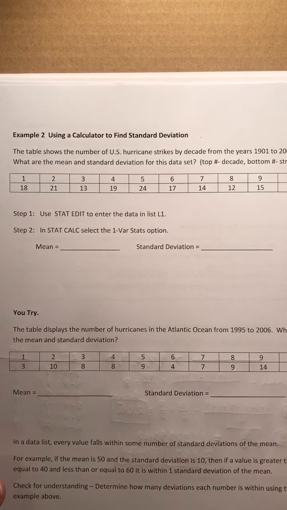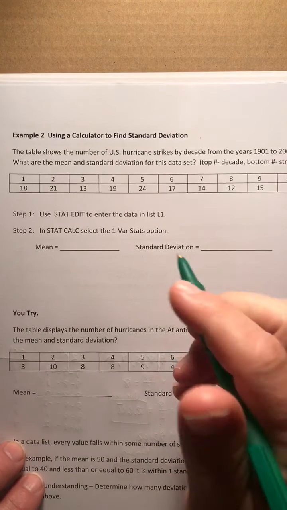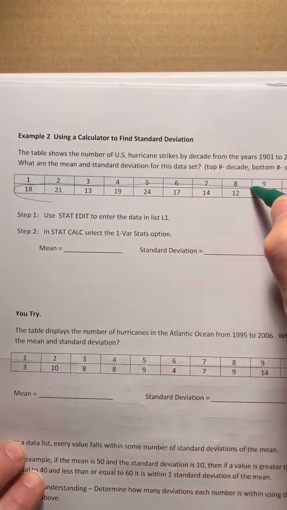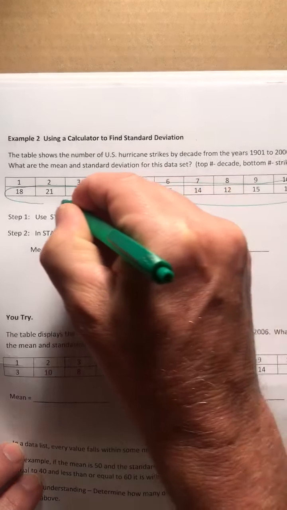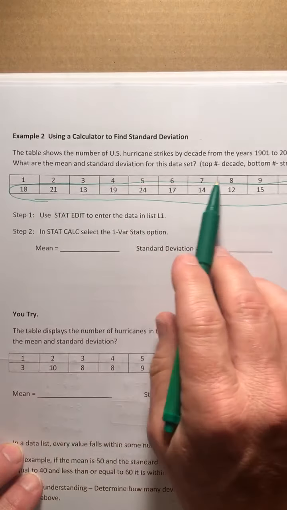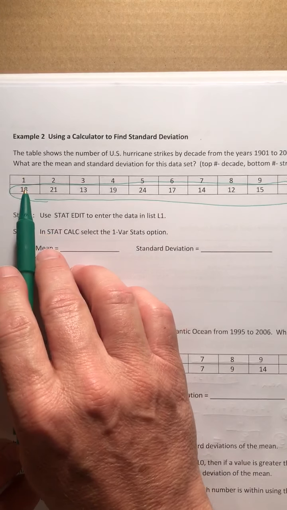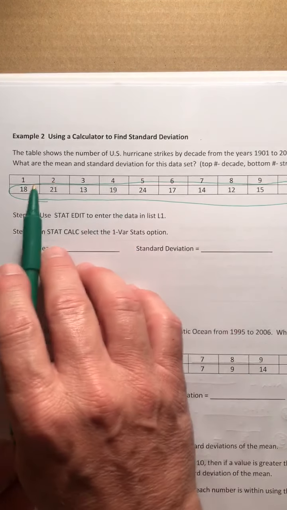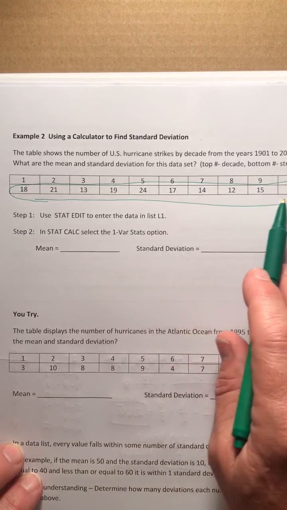So our values are these numbers down here. This 1, 2, 3, 4, 5, those are just the numbers. 1 is 18, 2 is 21. So those are just the numbers up top. But our actual data is this.